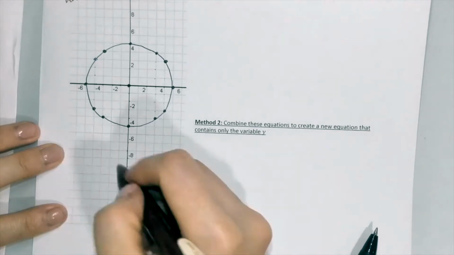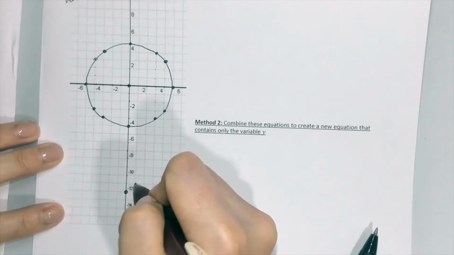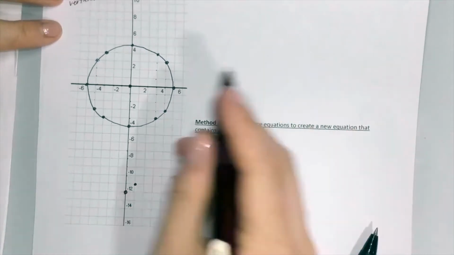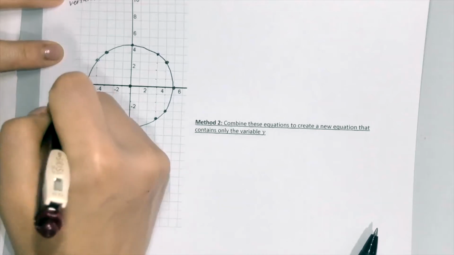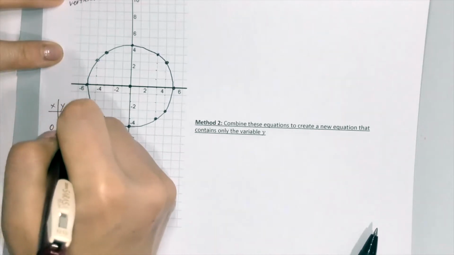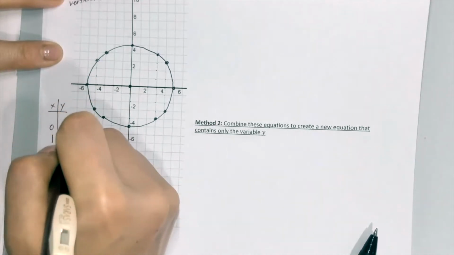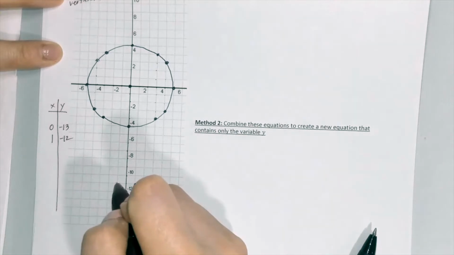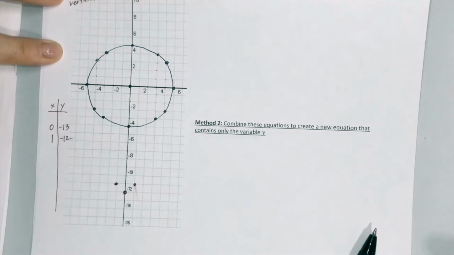Now on to the parabola. The parabola has a vertex of (0, negative 13). So start at negative 13, plug in other points. I'm going to make a table for you. (0, negative 13). You'll have (1, negative 12), which means you'll have another one on the other side.